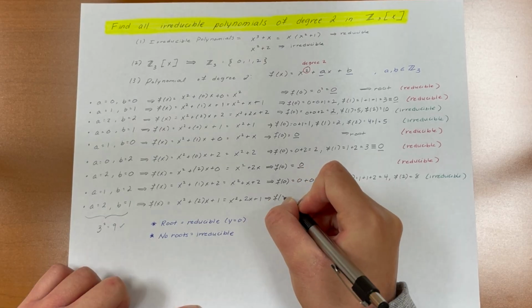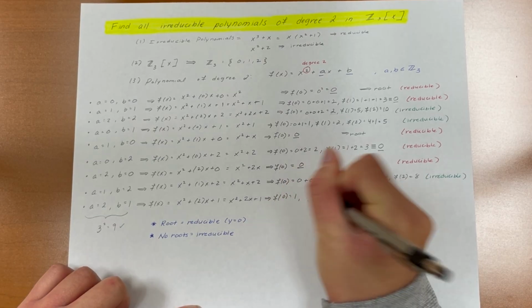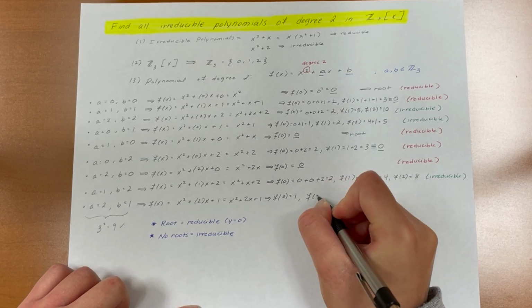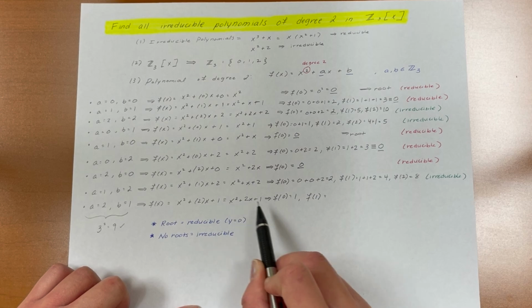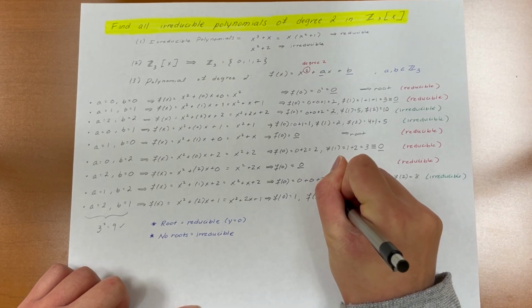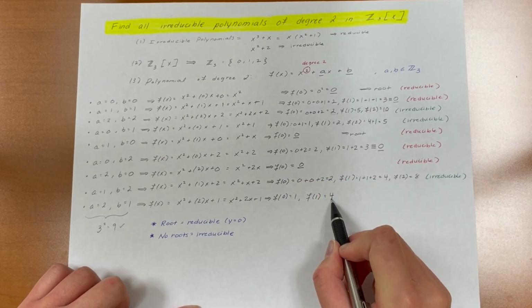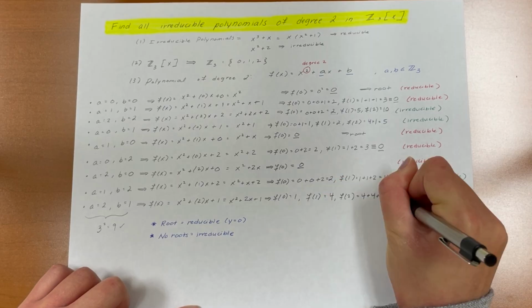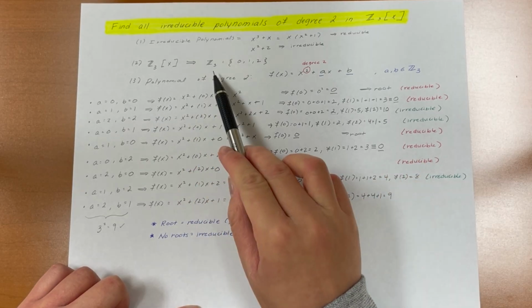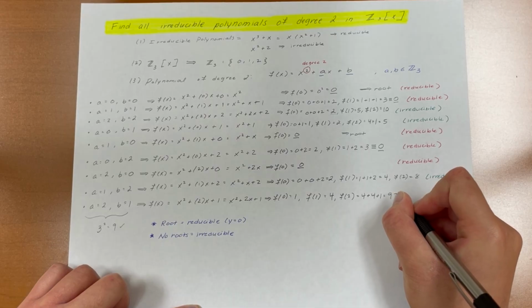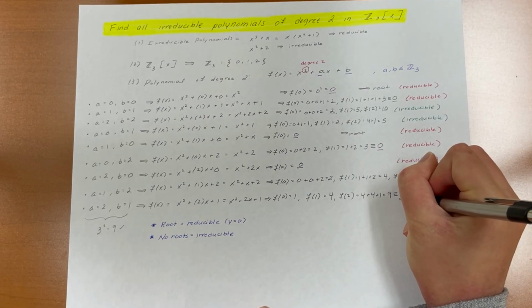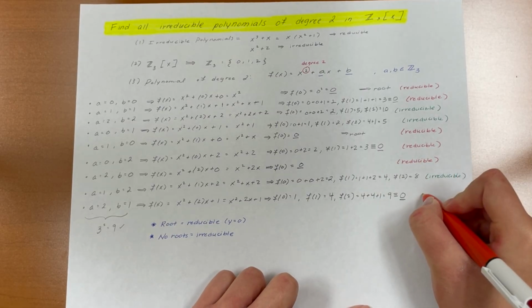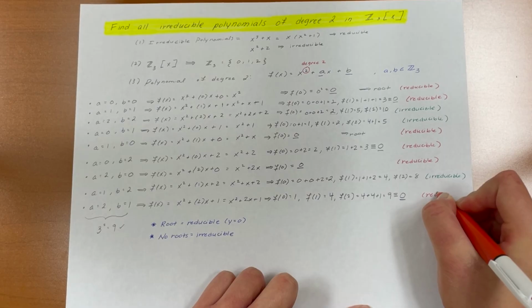Last one, f(0) is equal to 1, not 0, so let's keep going. f(1) is equal to 1 squared equals 1 plus 2, so that's 3 plus 1, that's equal to 4. Not divisible by 3, so let's keep going. That's 9. 9 is divisible by 3, so that means it is congruent to 0. As a result of it being 0, it means it has a root and it is reducible.